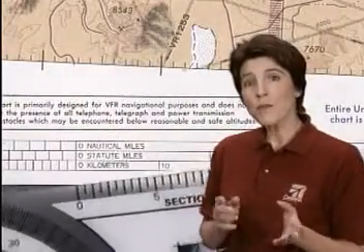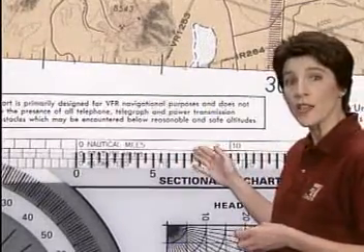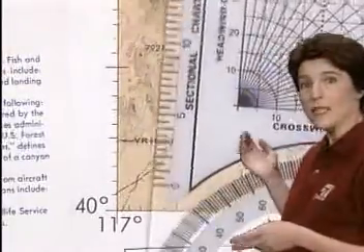Now, how can you tell if it shrunk? Well, one good way is to measure your plotter against the mileage scales on an aeronautical chart and see if it's still the proper length. Or, remembering that the latitude tick marks are spaced at about 1 nautical mile, you could probably lay your plotter along a line of longitude like so and check it that way.